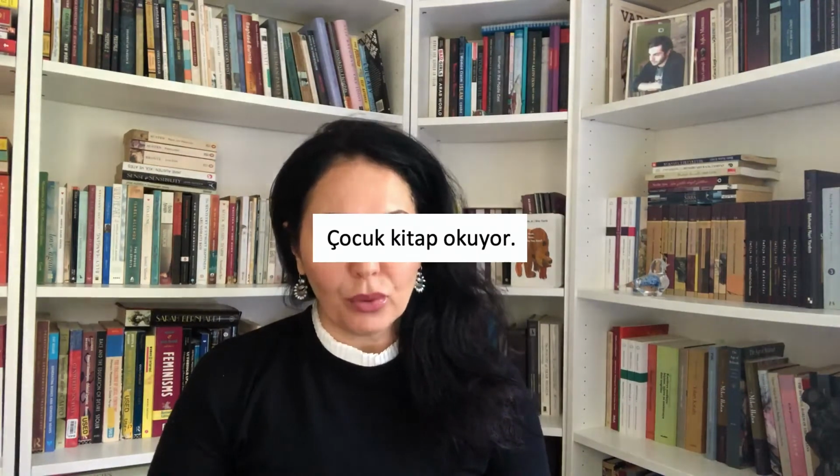So the sentence I want to start with: Çocuk kitap okuyor. The child is reading a book. So how do we make this into a relative clause? First of all, we need to find the subject. The subject of the sentence is çocuk. And if you have difficulty finding the subject, usually a good strategy is to look at the verb. Usually Turkish shows the subject in the verb. Okuyor is third person, so çocuk probably, right?